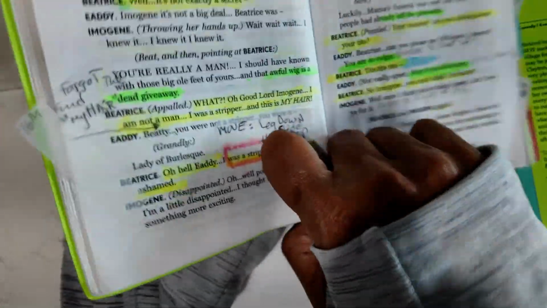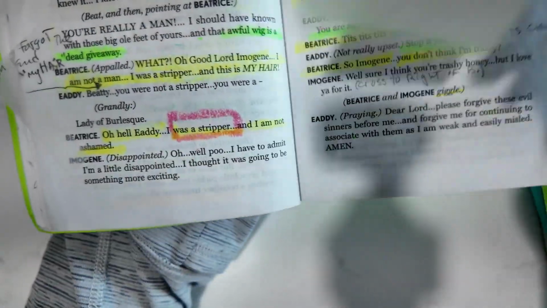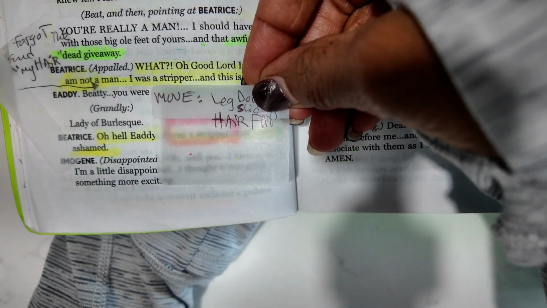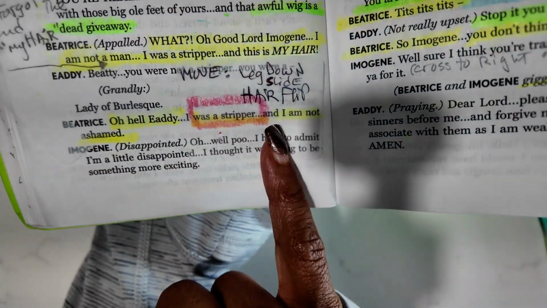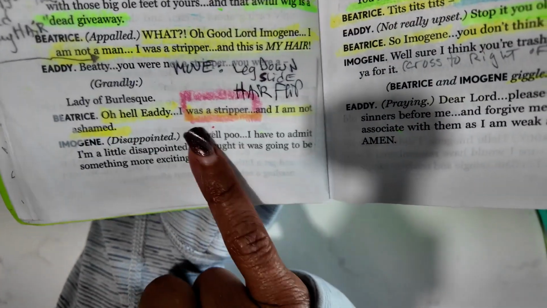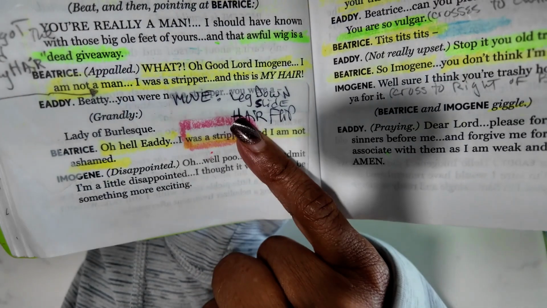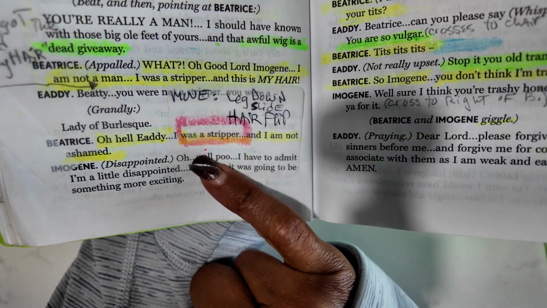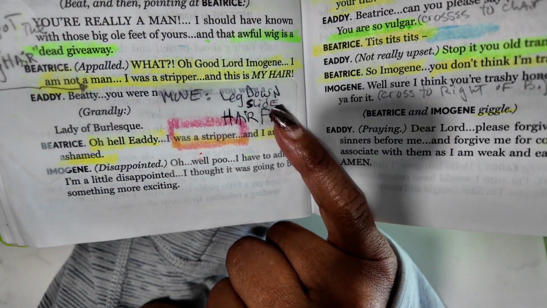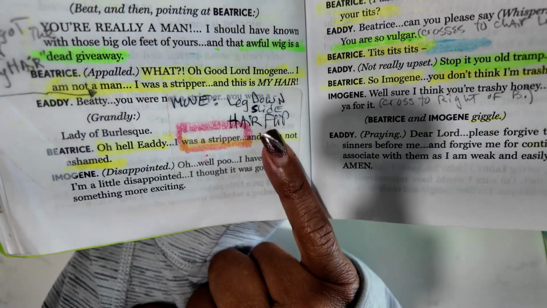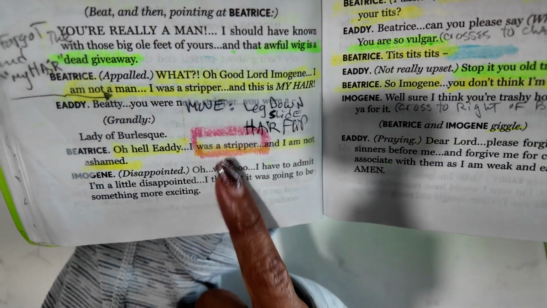Here's another movement. Again, I use this sticky note because I didn't have it the whole time, but later I realized I really needed to embody this. In this line, I'm saying, oh, hell, Edie, I was a stripper and I am not ashamed. When I say this, I slow the line down and do the leg down hair flip, if you've seen the movie Legally Blonde. You slide your hands down your leg, flip your hair, and slide your hands back up. I had to practice that, and that move is incredibly difficult.